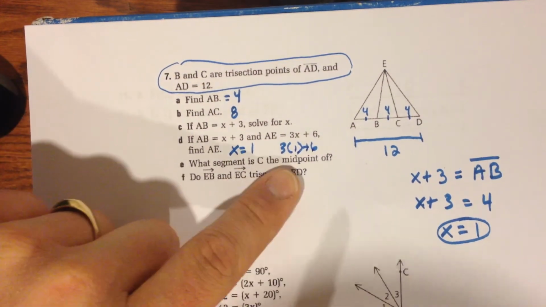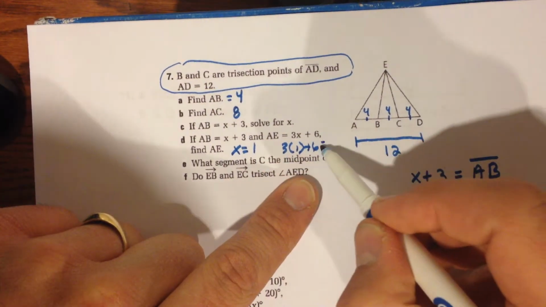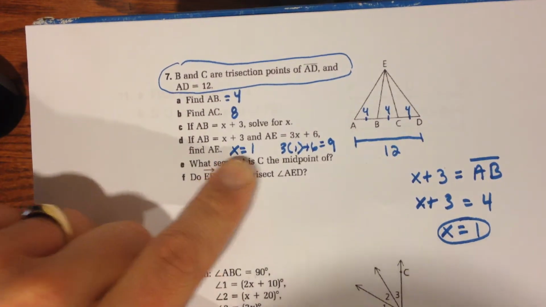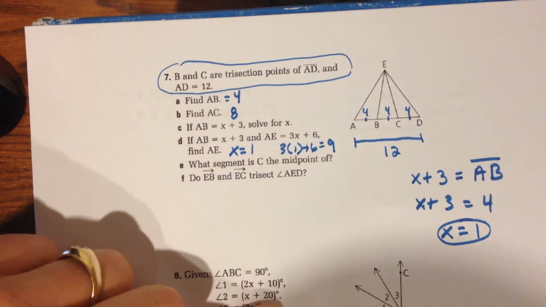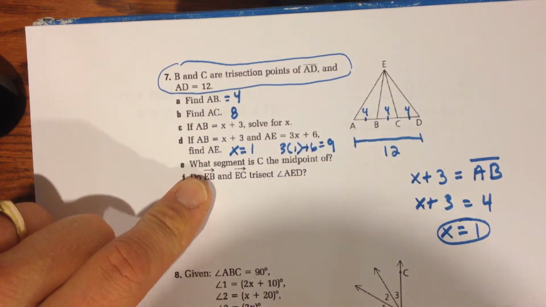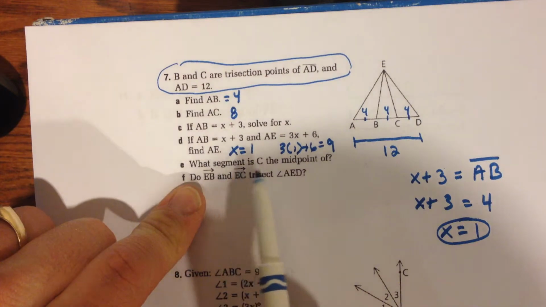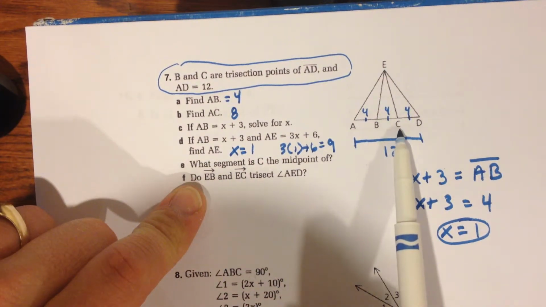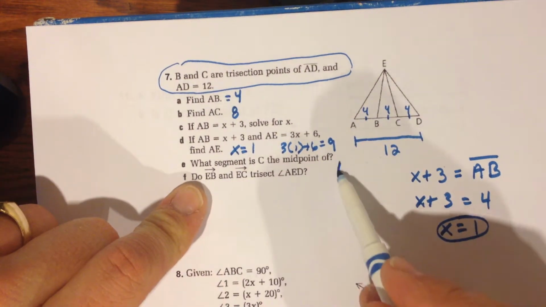Hopefully this isn't too small. 3 plus 6 equals 9. It's looking for 9 because we know what x equals, so we just plug it in and we find the value. It says what segment is C the midpoint of? Okay, C is right in the middle of BD.